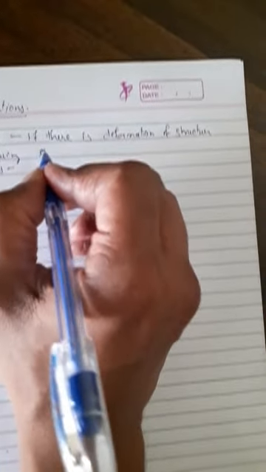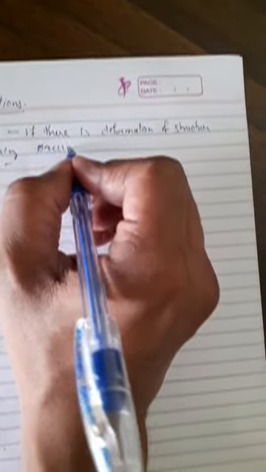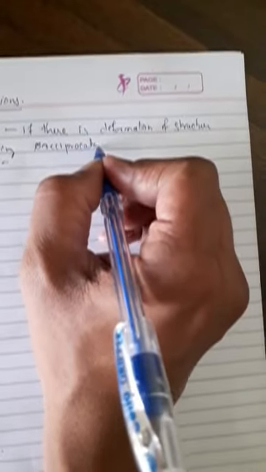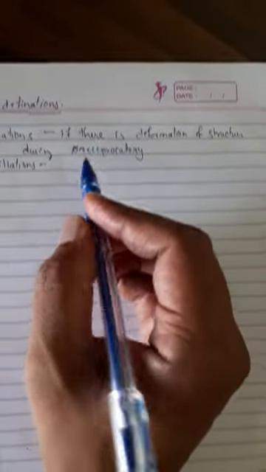If there is deformation of structure during reciprocatory motion, reciprocatory means to and fro motion, then it is termed as vibration.